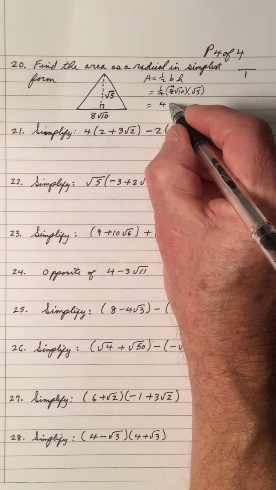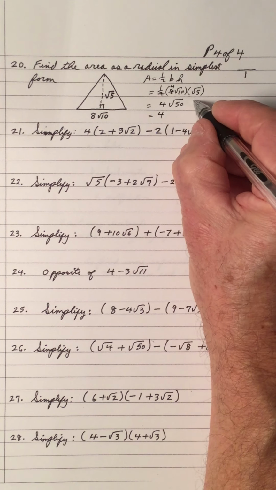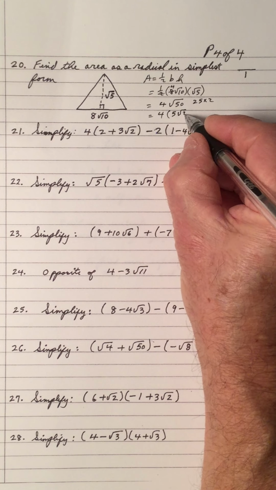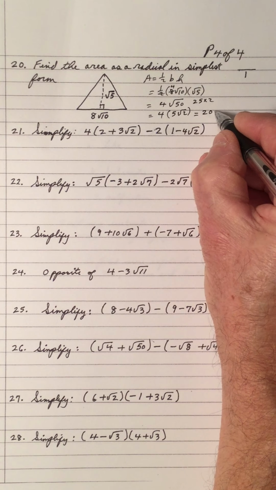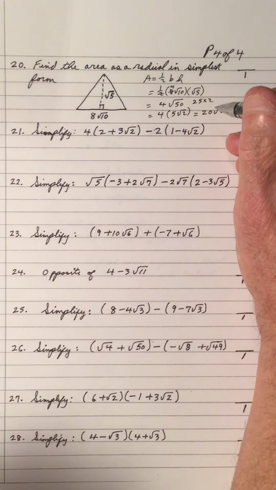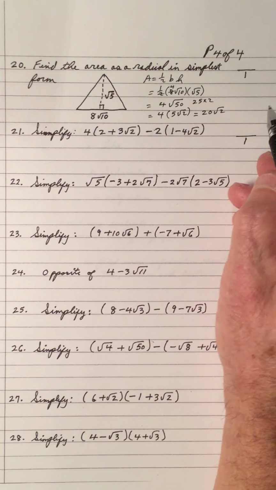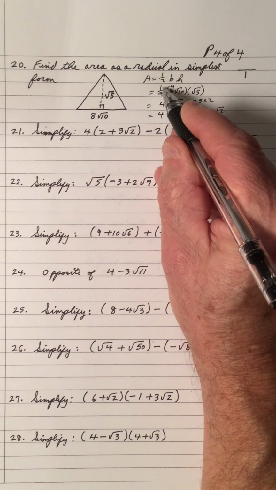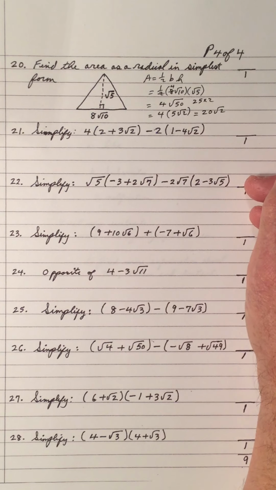And root 10 times root 5 is root 50. And root 50 is 25 times 2. So that's 5 root 2. And the final answer, 4 times 5 root 2 is 20 root 2. Give yourself a mark if you're right. Notice, any error here, you won't get a mark. But hopefully you didn't make an error and everything went well. Notice a half of 8 is 4. And I cancel it. You can take a half of 8, get 4. 2 and 8 goes 4 with fractions.